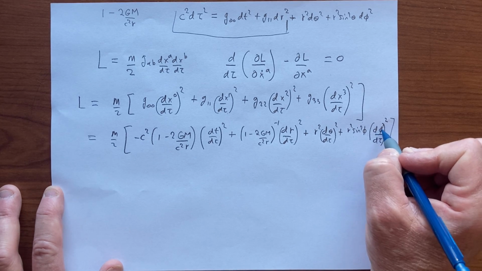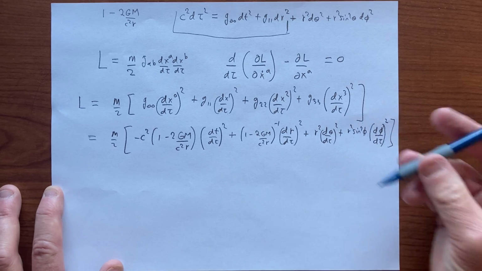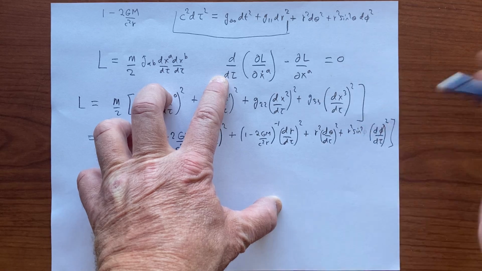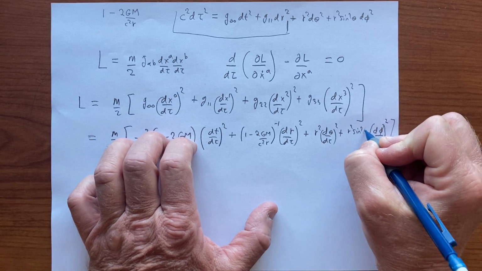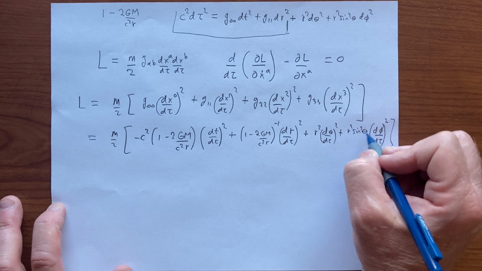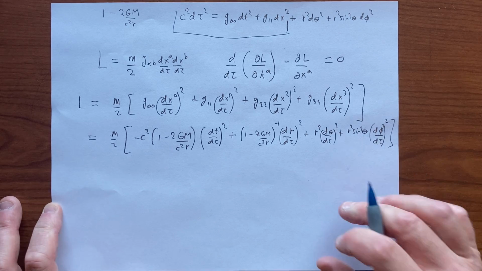We could just not have to deal with this at all if we think of theta being pi over 2.